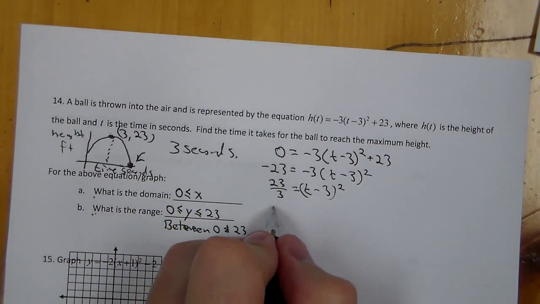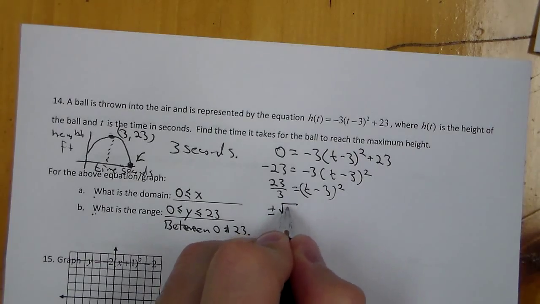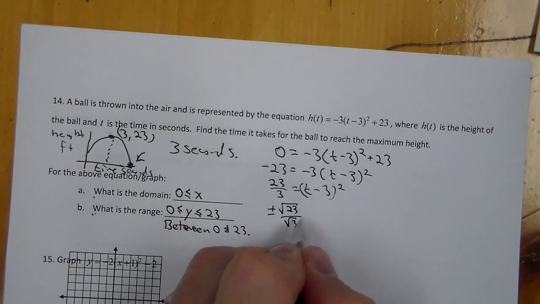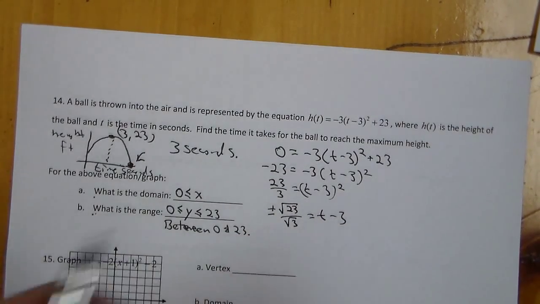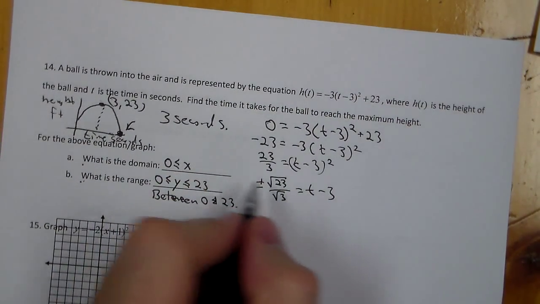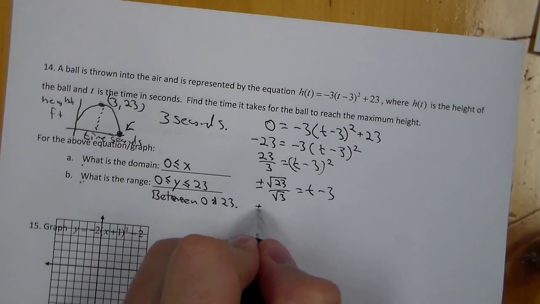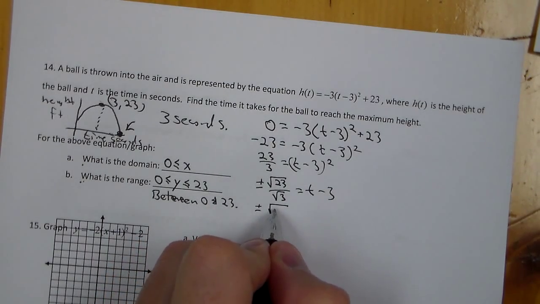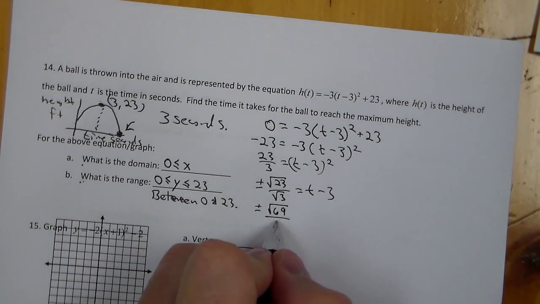I take the square root of both sides, and I get plus or minus the square root of 23 over the square root of 3 equals t minus 3. So this is going to be simplifying radical form, so I'm going to multiply the top and the bottom by root 3, and that gives me 69 under the root on top and 3 on the bottom.